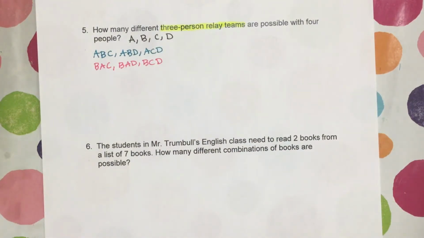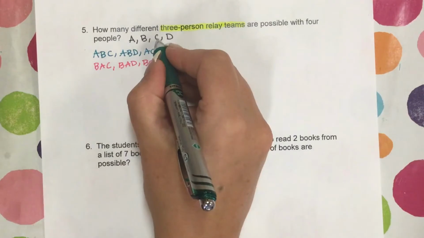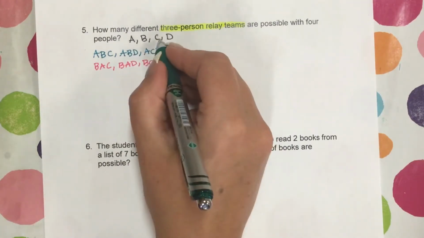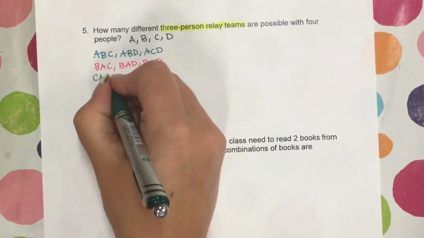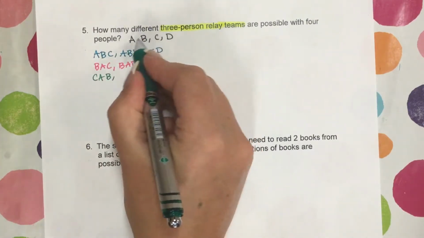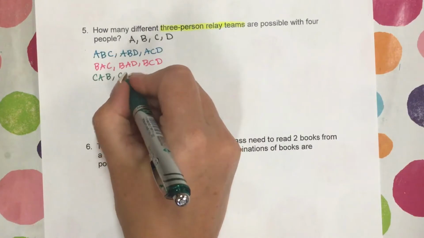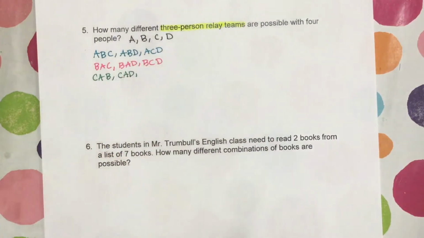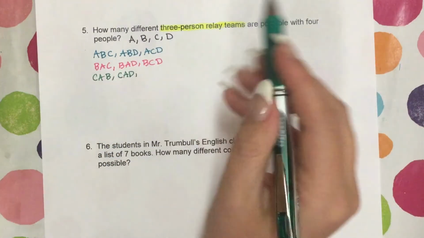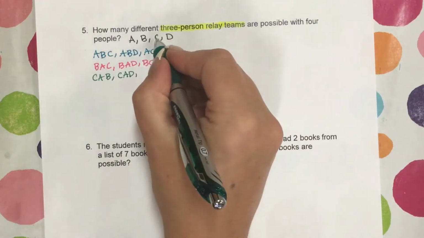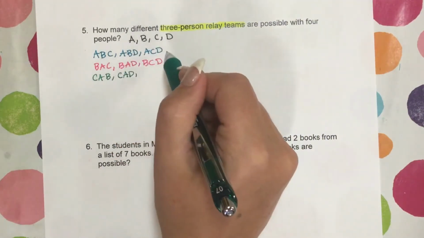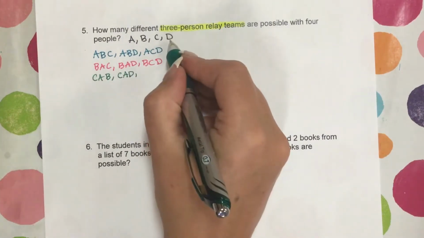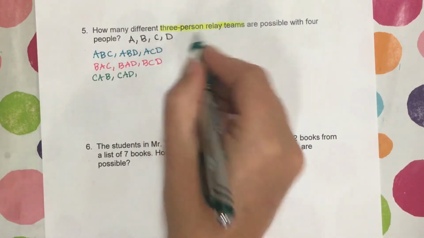Let's move on to C. We're going to partner C and A together. C, A, B, and then C, A, D. It's really important that you do this in a systematic way. You can't randomly do it or else you're going to miss some. Those are all of the combinations involving C and A partnering together. And we know that because we arrived at the last letter and there's no other options.